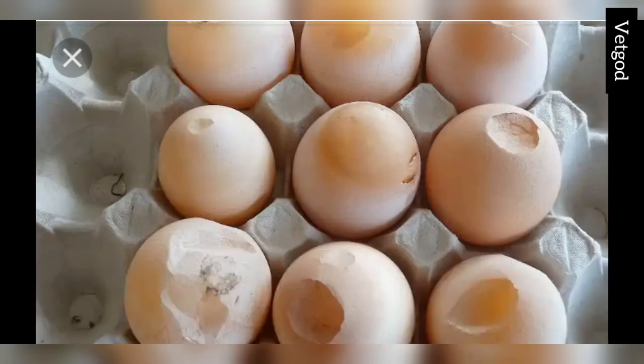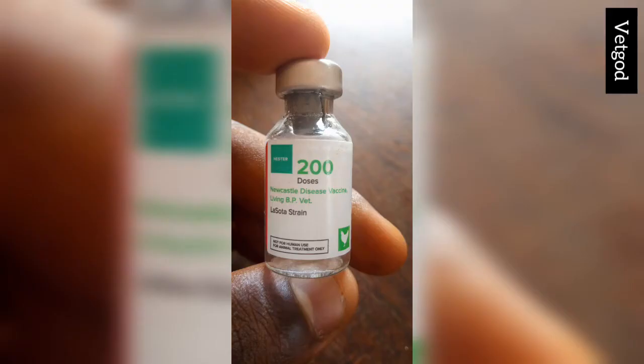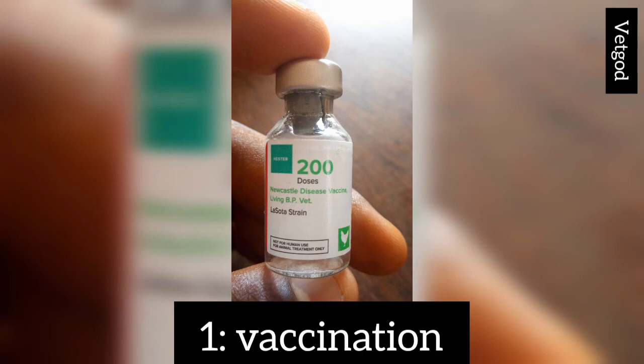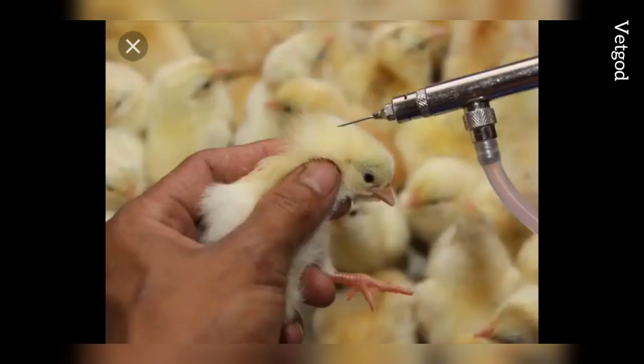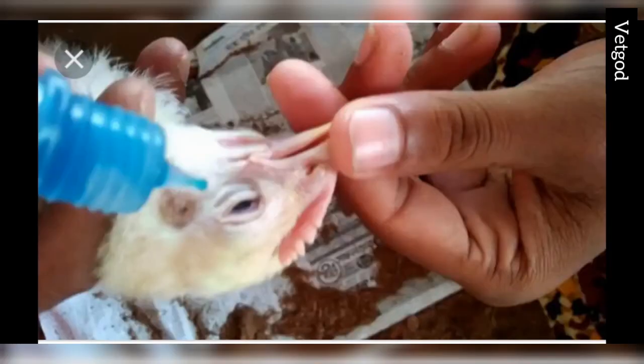So now this leaves us with the question of how can we prevent Newcastle disease? The preventive measures of Newcastle disease are as follows. First of all, we have vaccination. Make sure you vaccinate your day-old chicks against Newcastle disease. It's very important because it helps to prevent them from the disease.